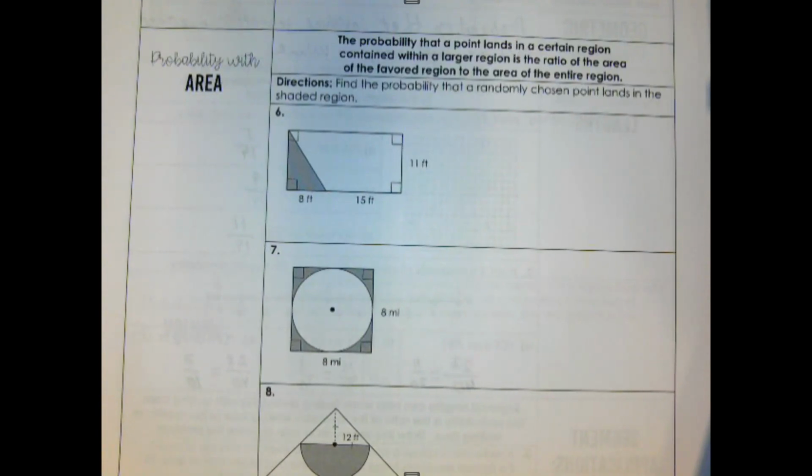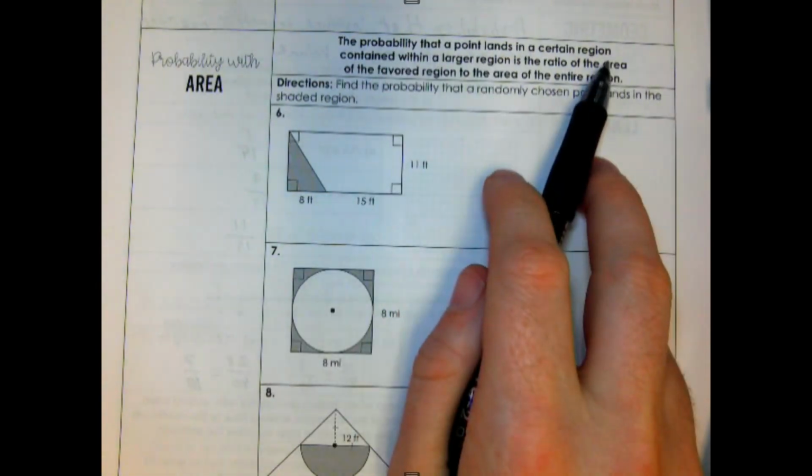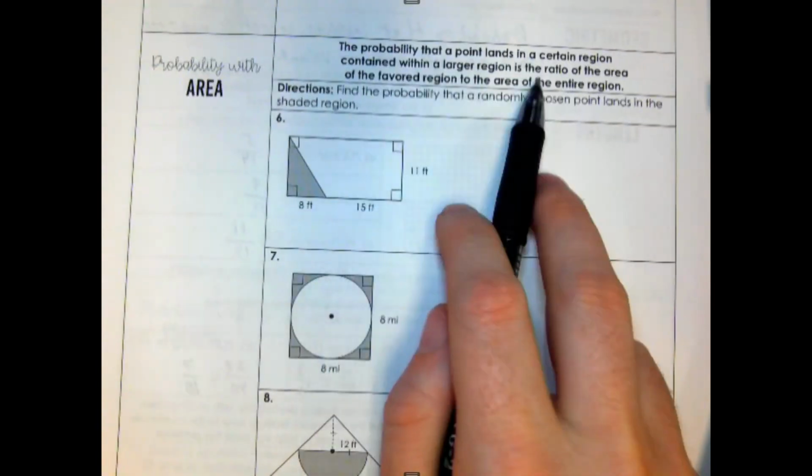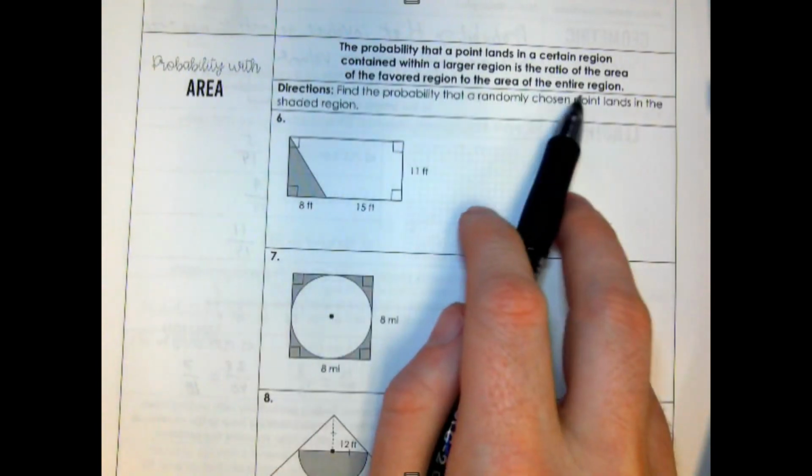Okay, let's go ahead and flip over and take a look at probability with area. The probability that a point lands in a certain region contained within a larger region is the ratio of the area of the favored region to the area of the entire region. Again, this is just a restatement of basic probability that we've already learned about.